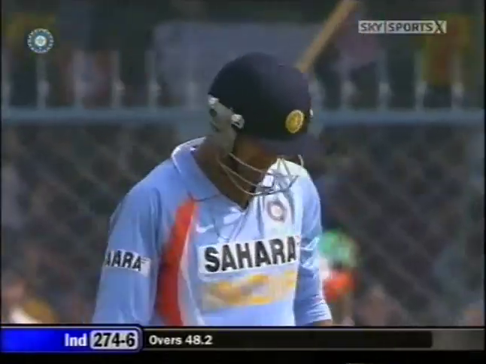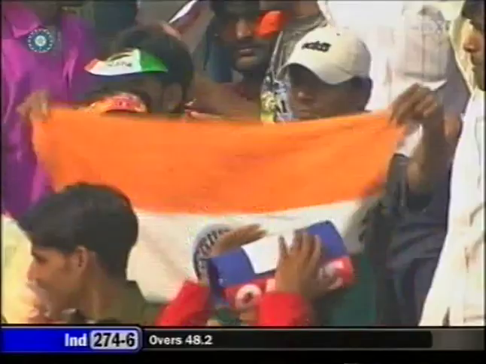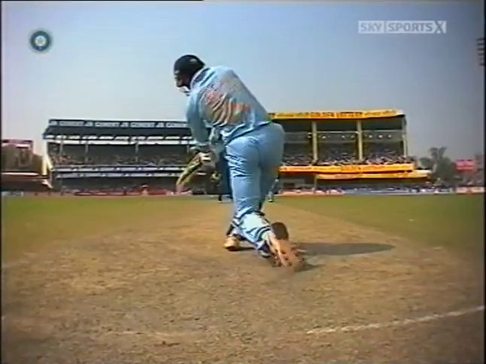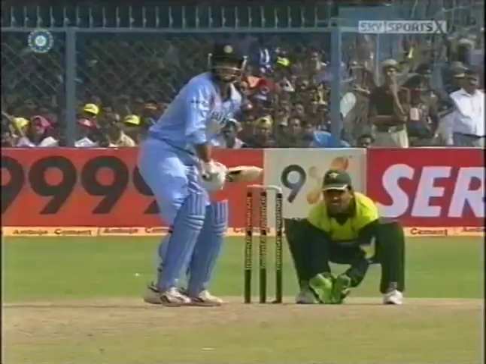Here he goes, there she goes. It's a massive 6 from Irfan Pathan, and that is the risk that Abdur Rahman carried with him by coming on to bowl in the 49th over of the innings. Not such a smart move from Shoaib Malik. Yeah, there was nothing on that delivery, was there?